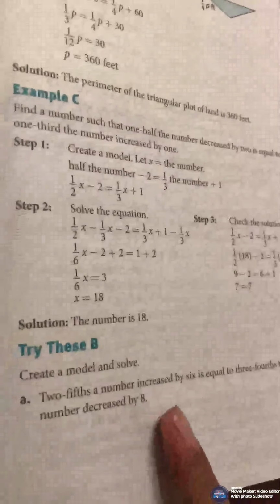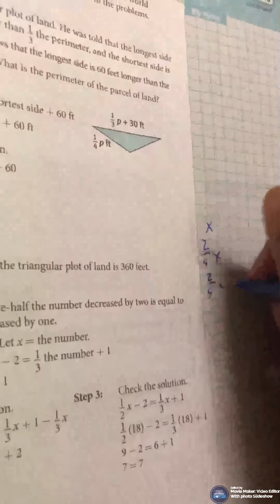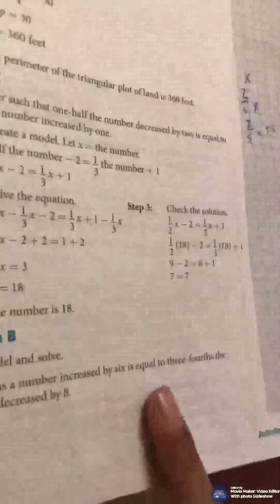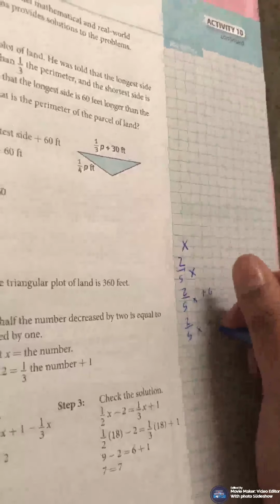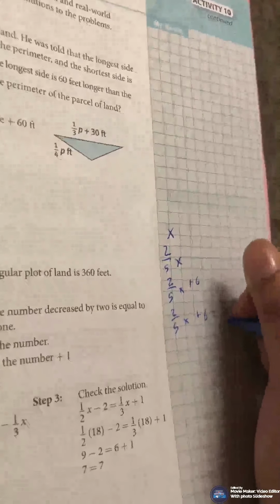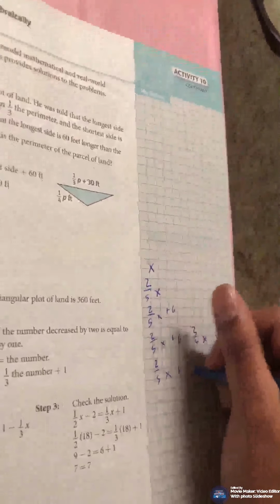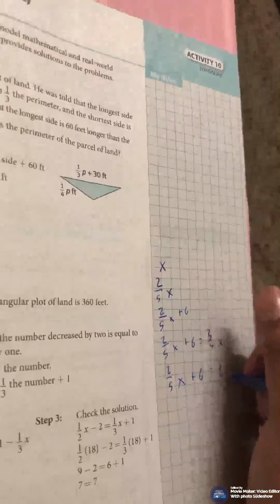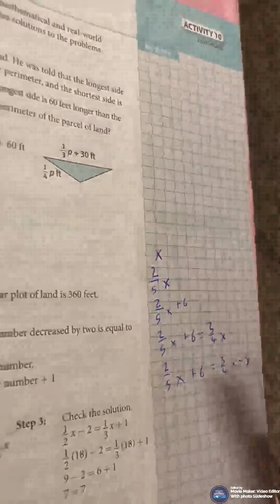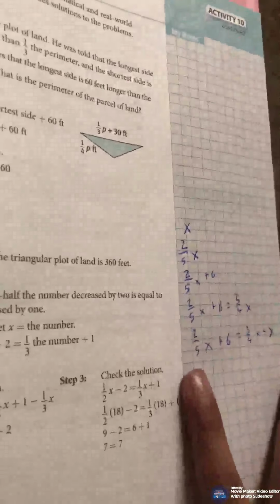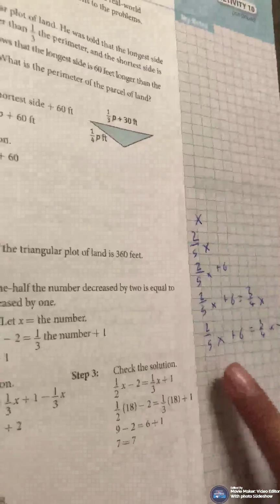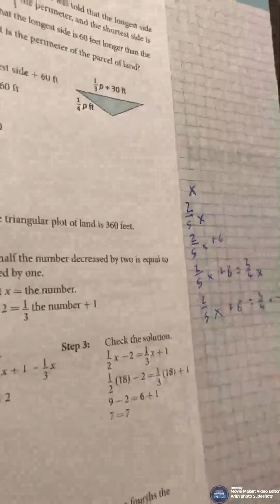And then step 3, increase by 6. That would be plus 6 to this. Then we write 2/5 x plus 6. And then is equal to 3/4 the number. So we write 2/5 x plus 6 is equal to 3/4 that number. But we're not done yet. It also says one last one, decrease by 8. So it is 2/5 x plus 6 equals 3/4 x subtract 8. So this is our equation. So this is our model. And we just solve this and find what x is. Basically the number. We just find out what the number is.